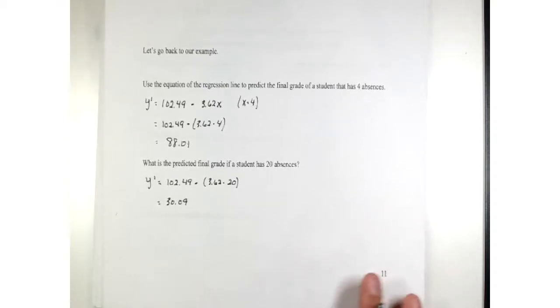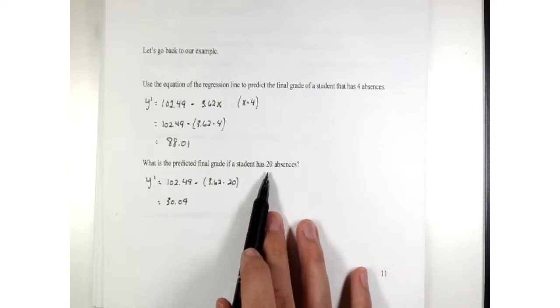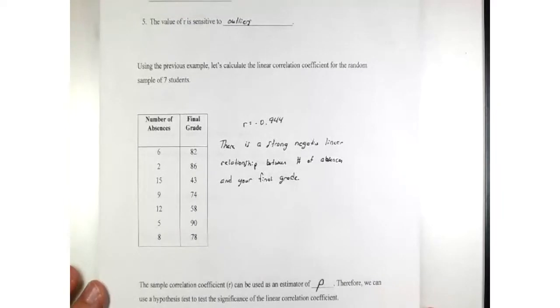So the next thing we want to ask ourselves, can we actually predict what the final grade that someone with 20 absences will have? So we need to look at what was the highest number of absences in our data set. So it was 15. So there could be some possible what they call extrapolation there. So we're trying to estimate a value that is not within our estimation power, I guess you could say. Does that make sense? We're estimating something that's too far beyond what we actually observed.